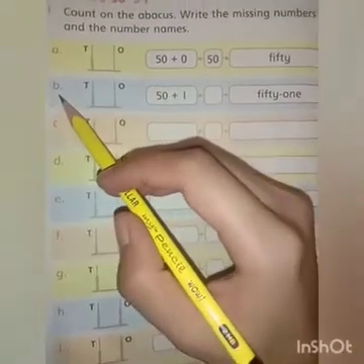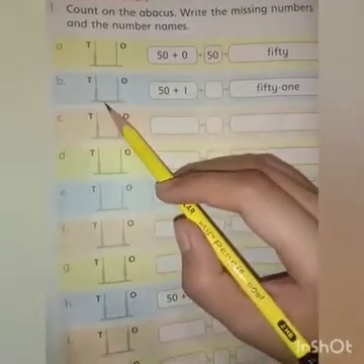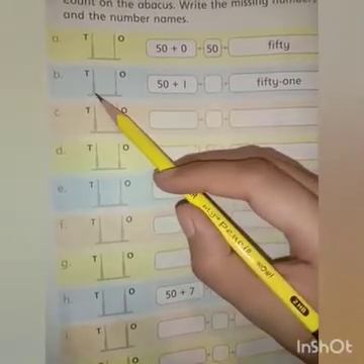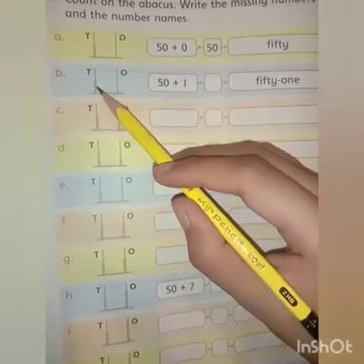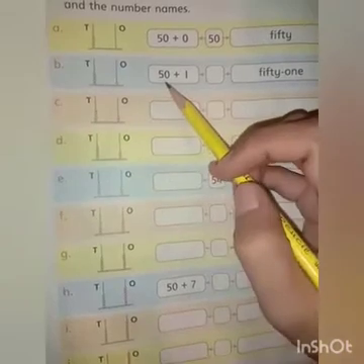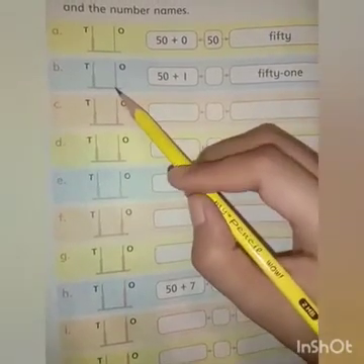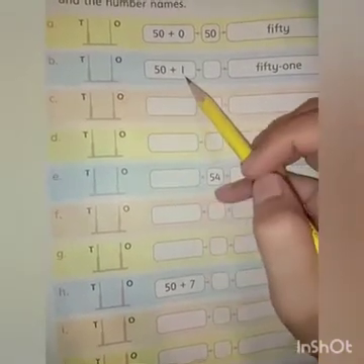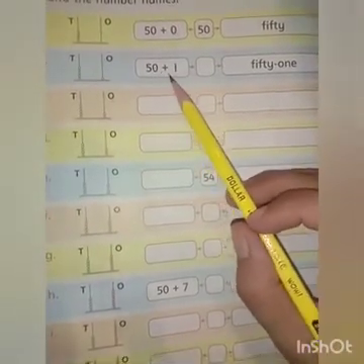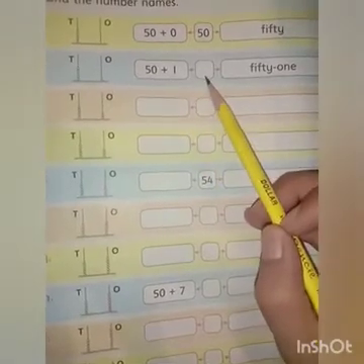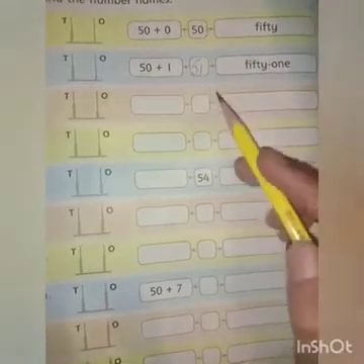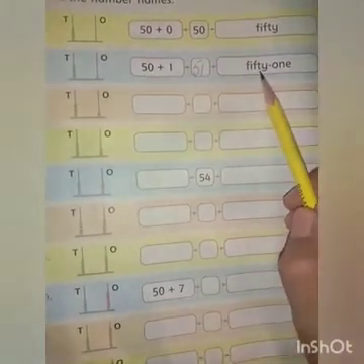Here we have point B. At point B, here we have an abacus, which shows some beads at the tens and ones. Students, count how many beads at the tens. 1, 2, 3, 4, 5. 5 beads at the tens. Here we have the number 50. Then here we have 1 bead at the ones, so 1 is already written here. Students, we are going to add these two numbers. When we add these two numbers, we get the answer 51. Write 51 in the box. 51 in numbers and 51 in words. Go for the next one.